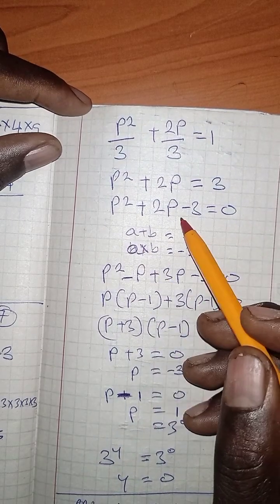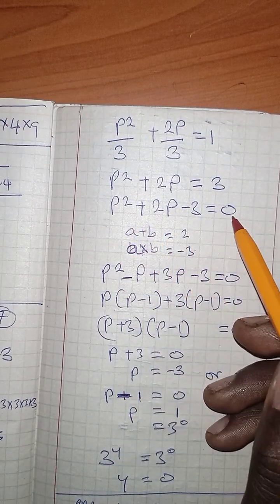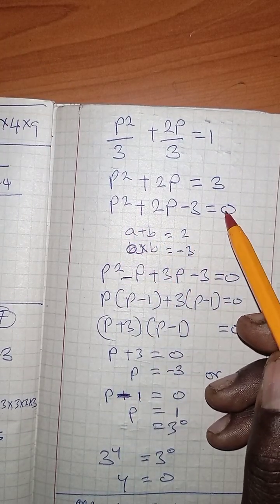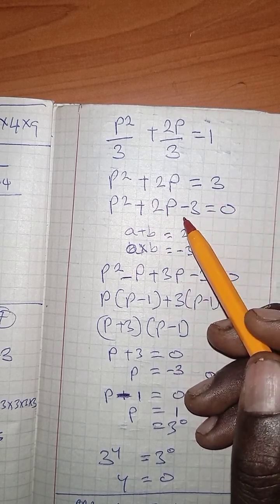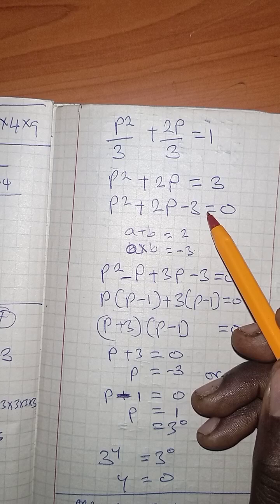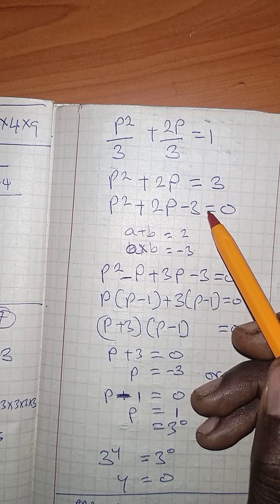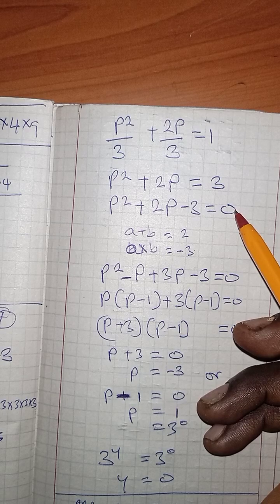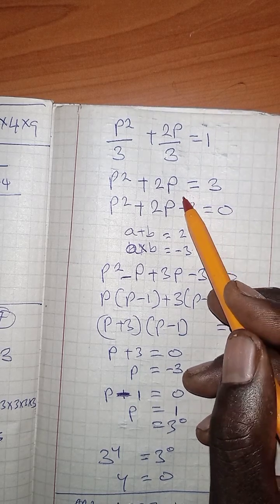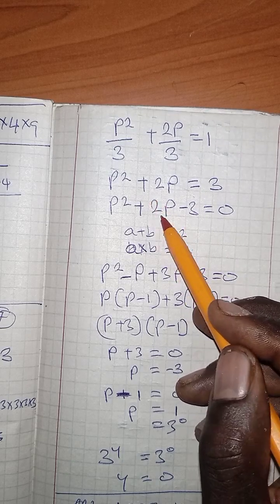Now, this becomes a quadratic equation. We have to find two numbers. If you multiply the two numbers, you get -3. If you add the two numbers, you get 2.